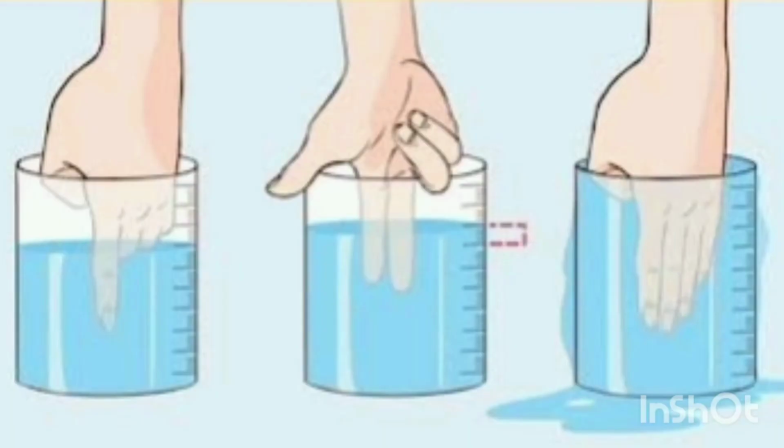Assume that we have a beaker of water. We are going to immerse our hand into it. In the first beaker, we immerse a single finger alone. The level of the liquid increases. In the next beaker, we immerse 2 fingers. Further, it is increased. In the final beaker, we immerse all 5 fingers into it. The water displaced will be equal to the weight of the fingers immersed in it. This proves Archimedes' principle.